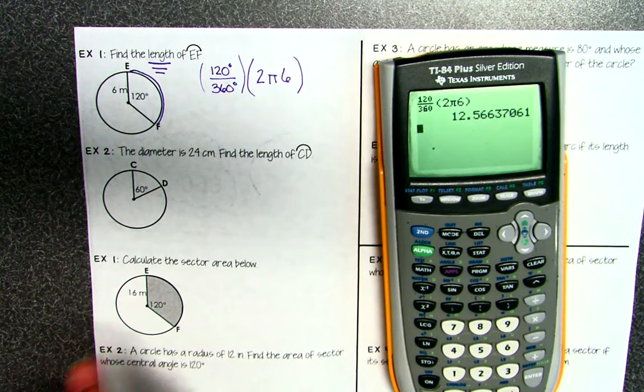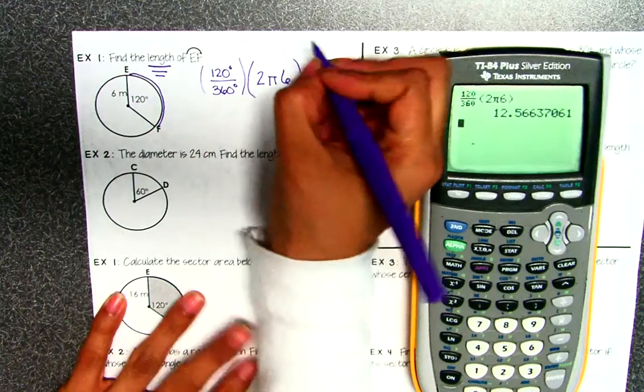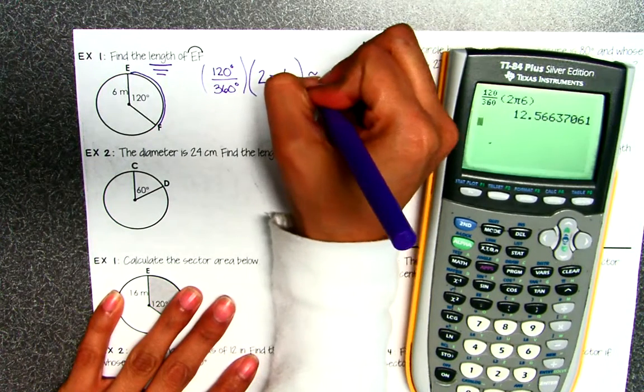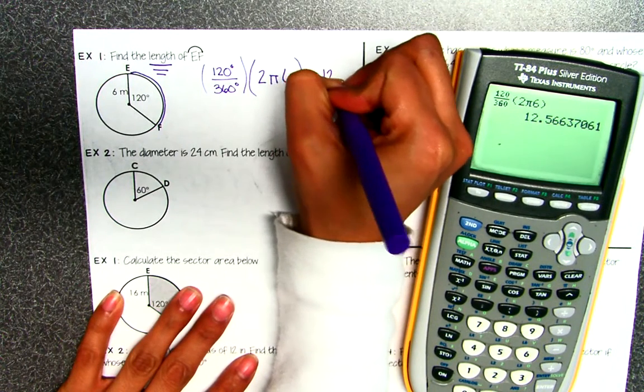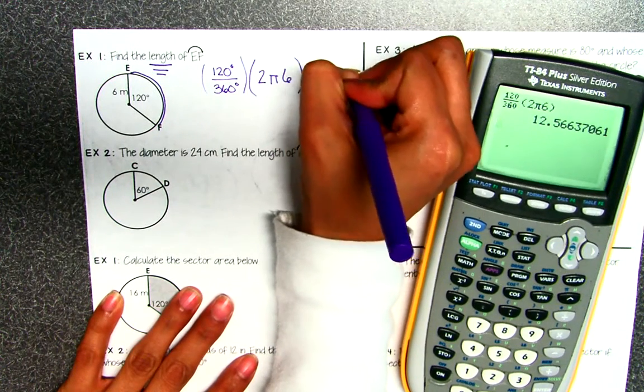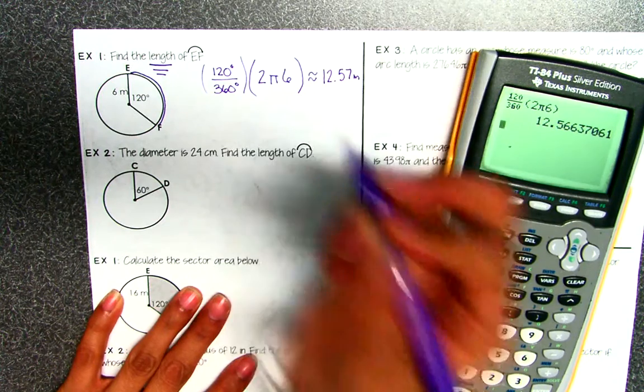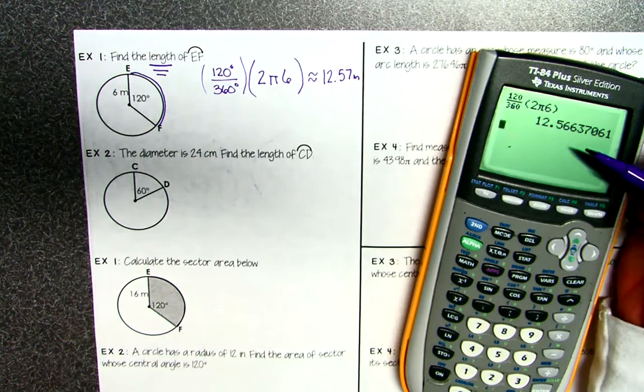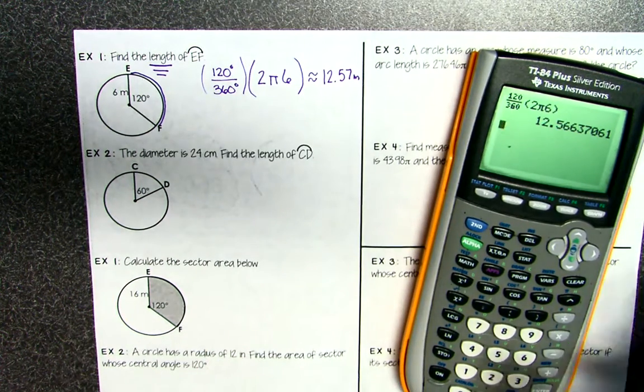That's 12.56, and I'm going to put 57, because the 6 is greater than 5, it's going to be rounded up.